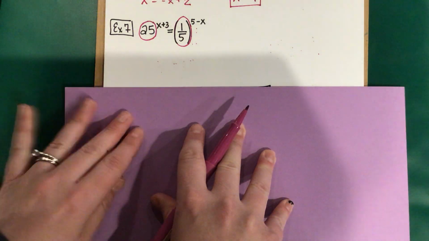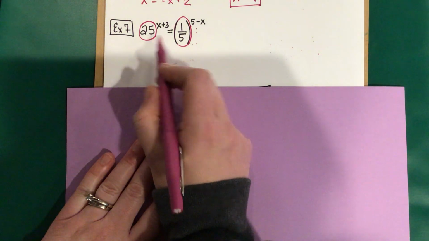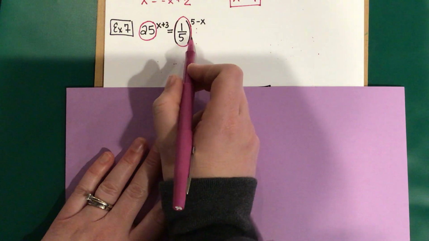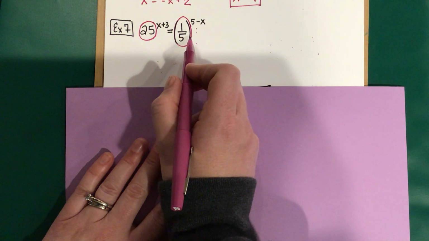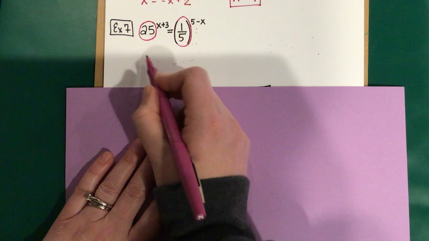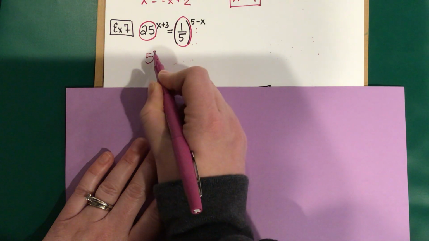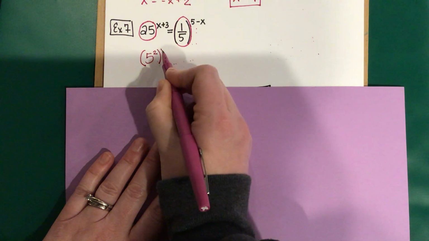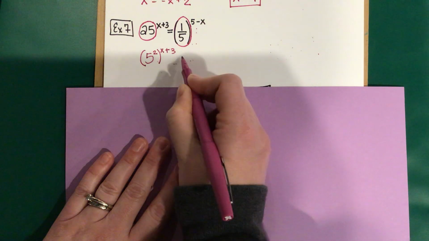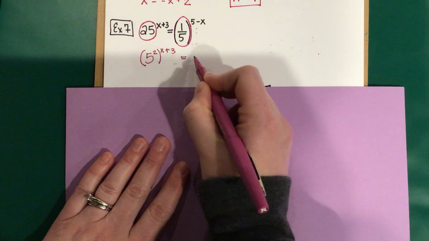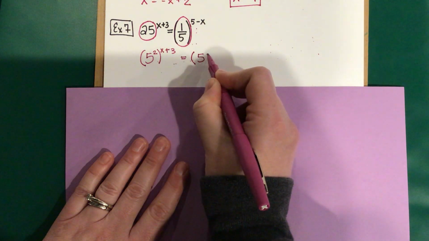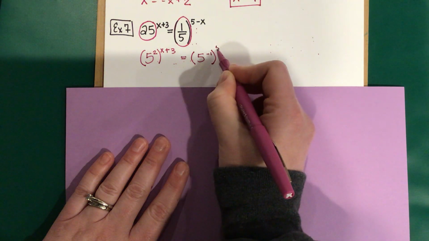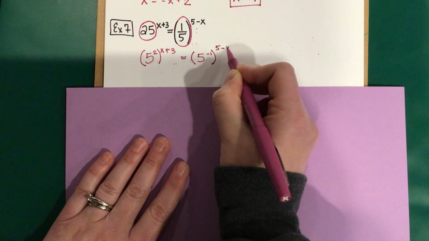Now, hopefully you guys recognize that 25 and 1/5 are powers of 5. So 25 is 5 squared to the x plus 3, and 1/5 is 5 to the negative 1 raised to the 5 minus x.